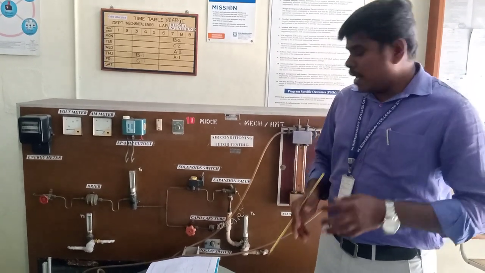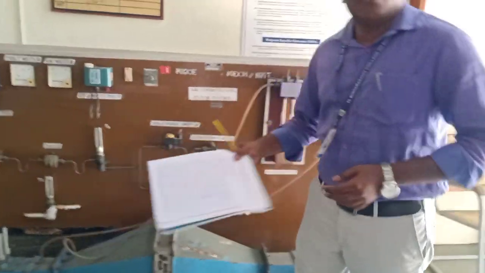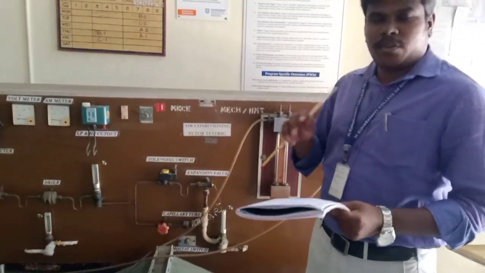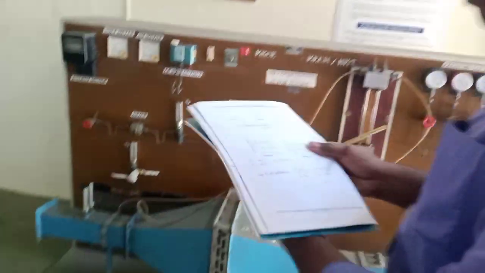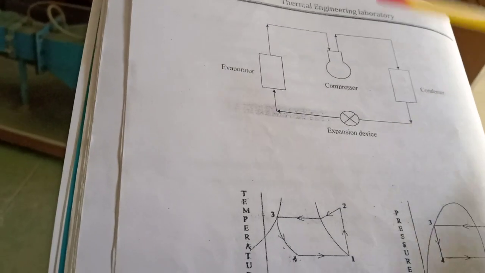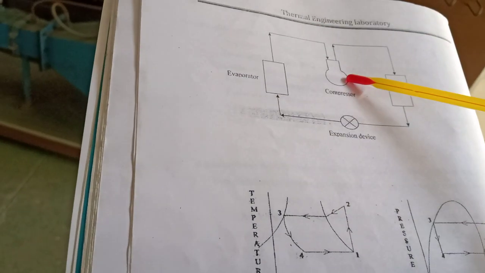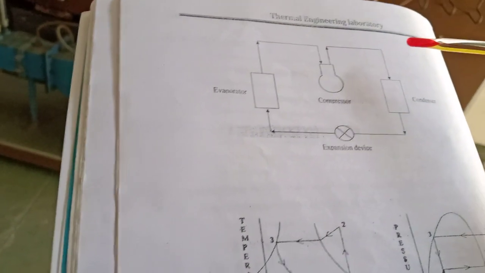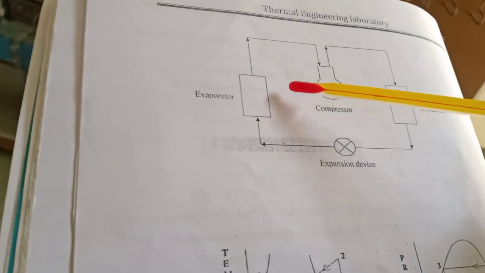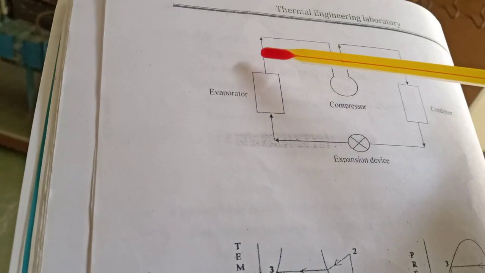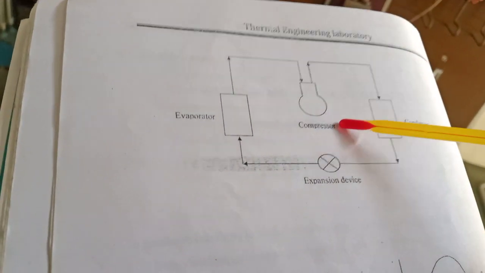So air conditioning basically has four equipments: condenser, expansion device or expansion valve, evaporator and compressor. The low pressure, low temperature vapor goes to the compressor.